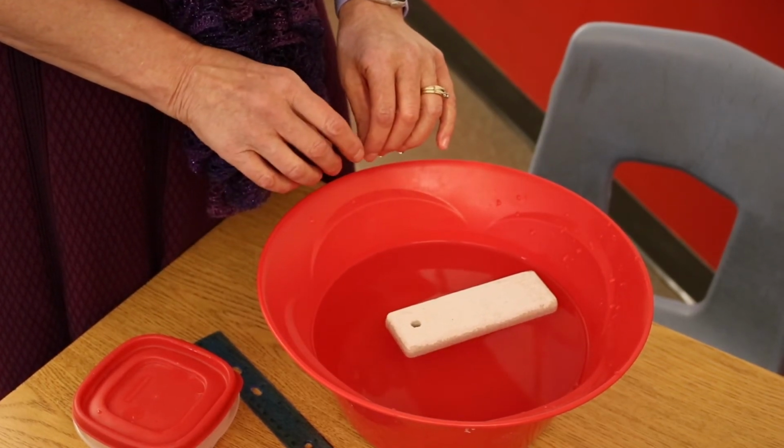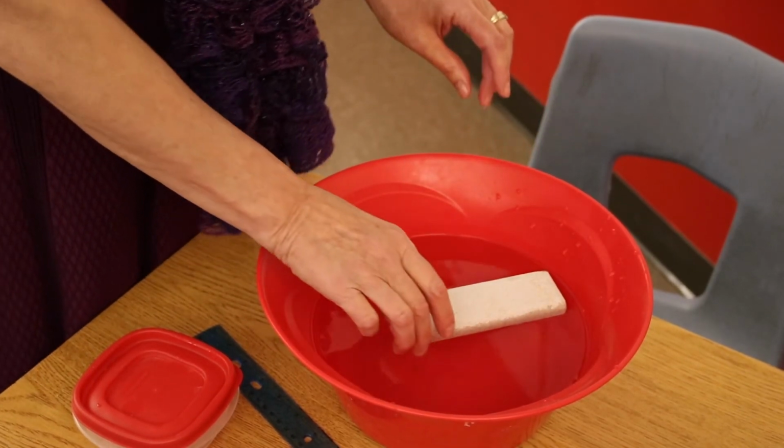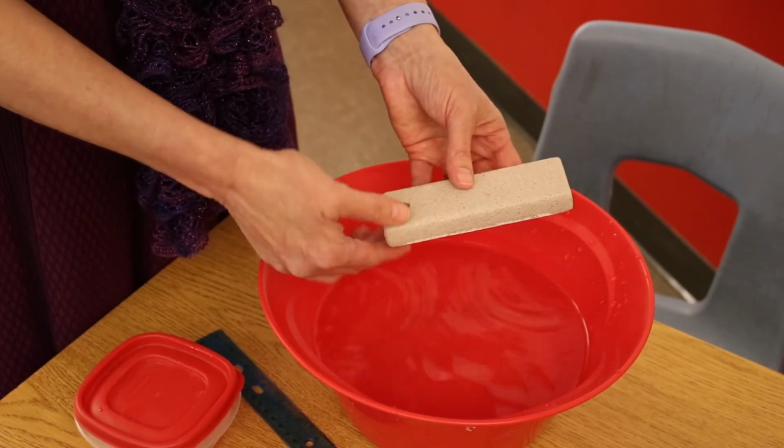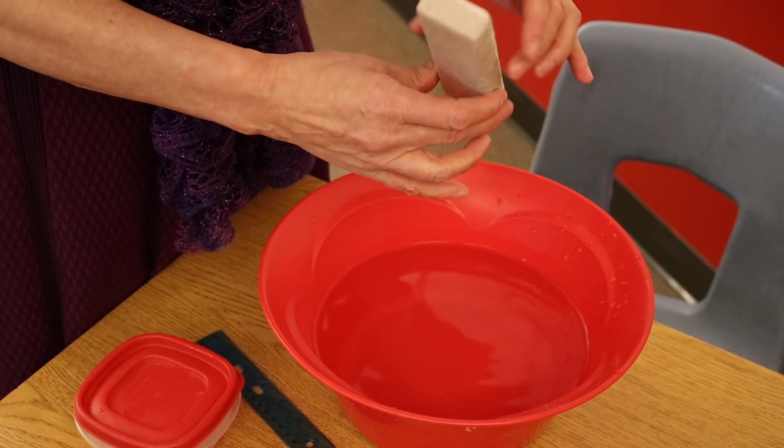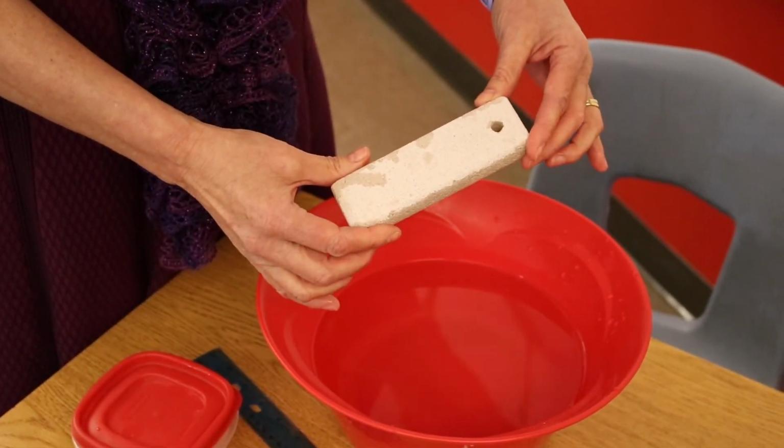It floats. It floats because it's light and it has millions of holes in it.